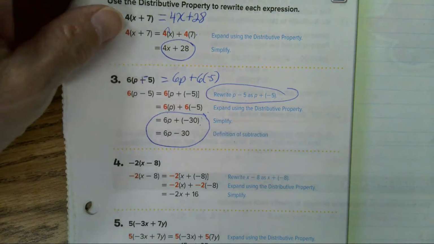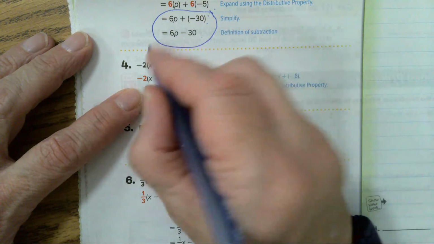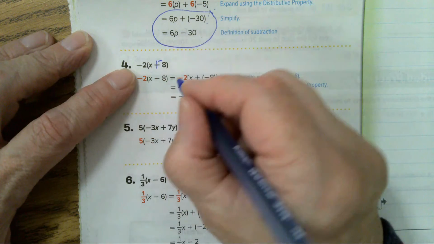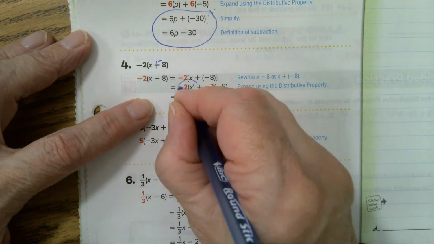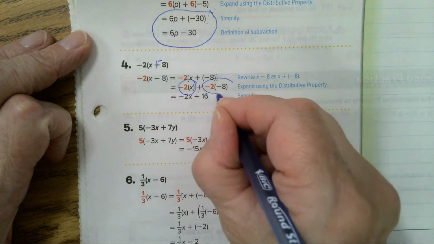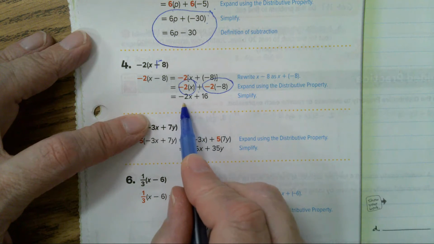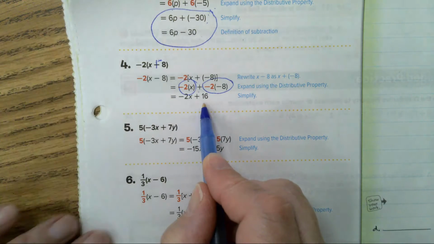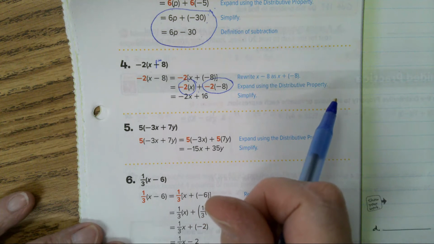Now let's go to number 4. All right, step 1, get rid of your subtraction sign. Add the opposite. So you'll have negative 2 times x plus negative 2 times negative 8. See that? That'll be negative 2x plus, negative times negative is positive 16. Any questions? Are you able to see the screen okay?